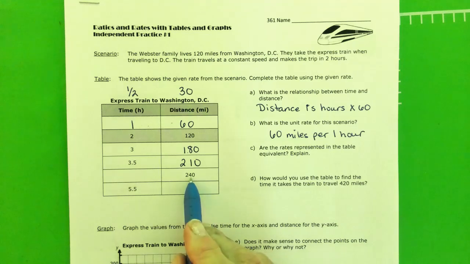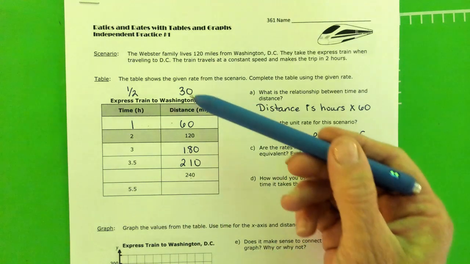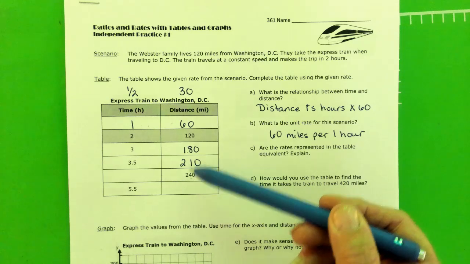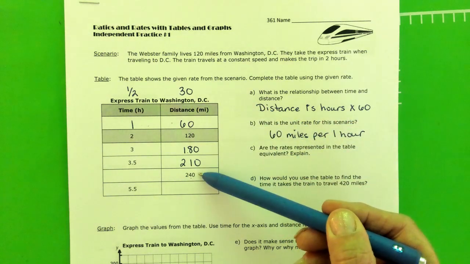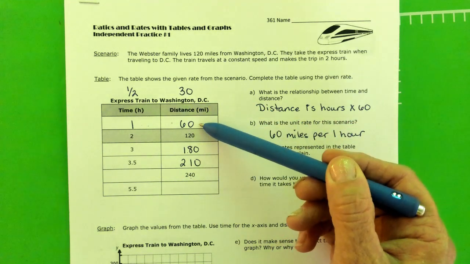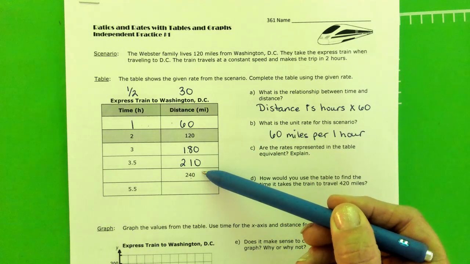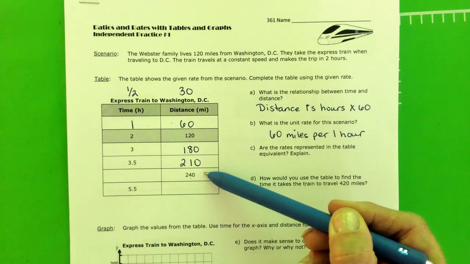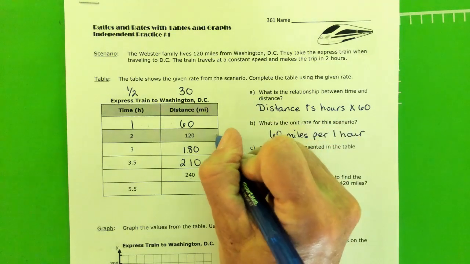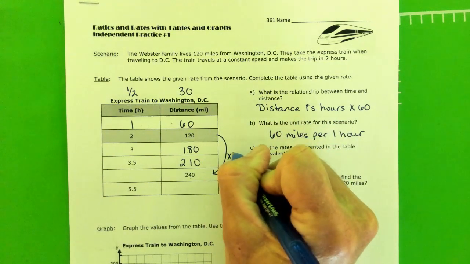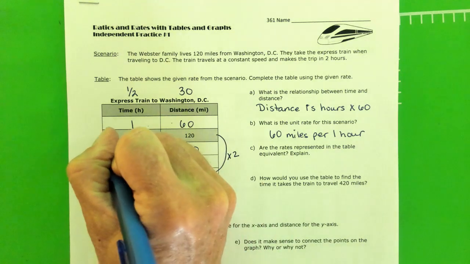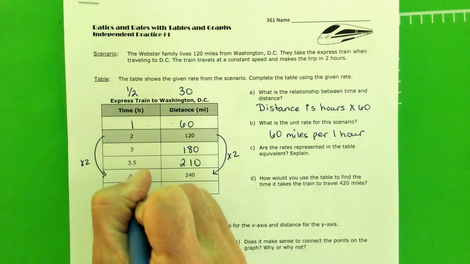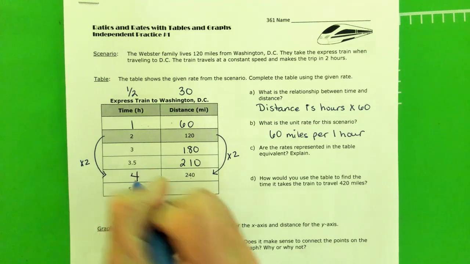Okay, then they give us 240. So what I'm going to do is look at these distances and try to find one that'll jump to 240. I could go from 30 to 240 times 8. I can go from 60 to 240 times 4. I could go from 120 to 240 times 2. However way I decide, I like the times 2. 2 times the distance means I have to take those hours and times them by 2. So that would be 4 hours.